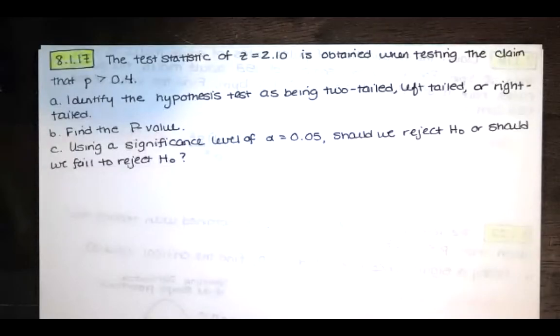In this video, we solve problem 8.1.17 from Essentials of Statistics 6th edition by Mario Triola. The problem statement says that the test statistic of z equals 2.10 is obtained when testing the claim that p, that's a population proportion, is greater than 0.4.